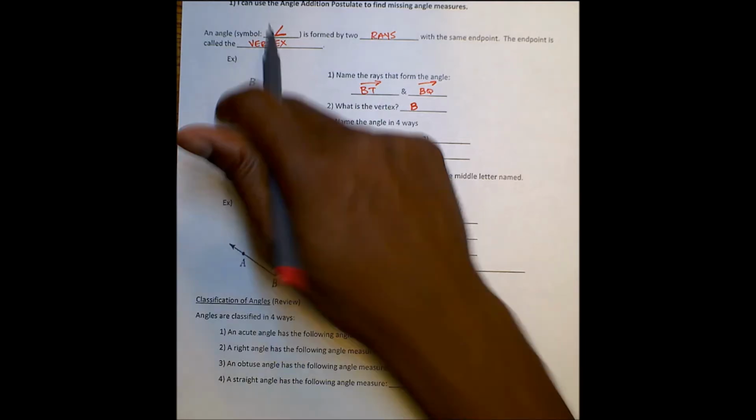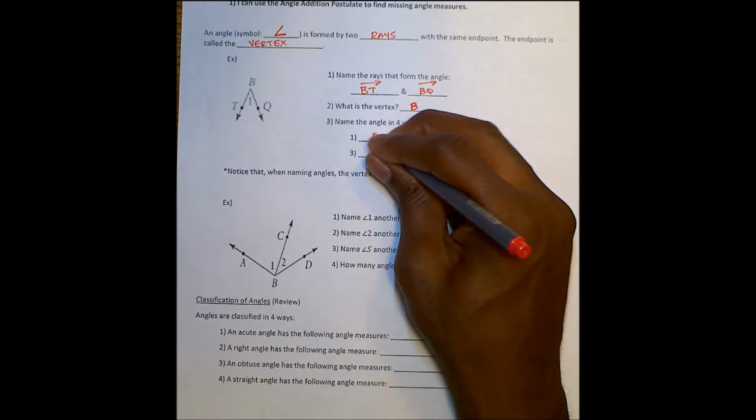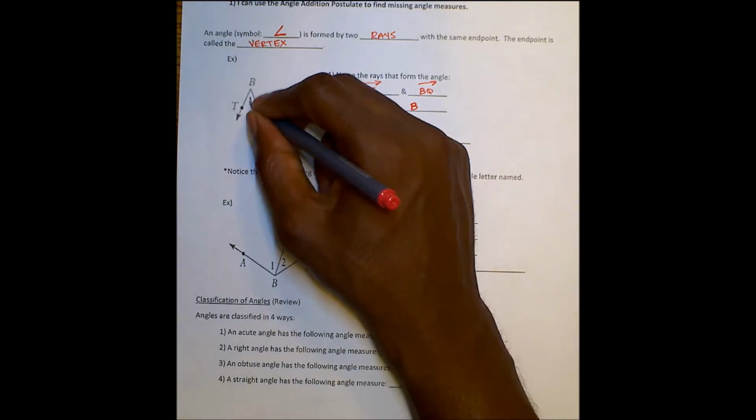So if an angle is easily identified, sometimes we just call it by its vertex. We can say angle B. Notice we still use that angle symbol. We could, because they have this 1 indicated in here, call it angle 1. A lot of times they'll number the angles for us just for clarity.